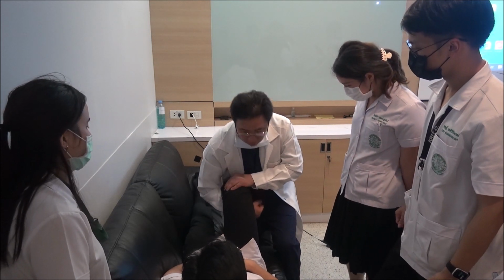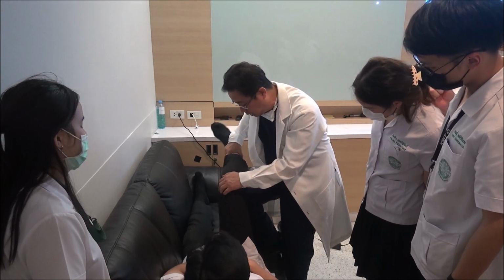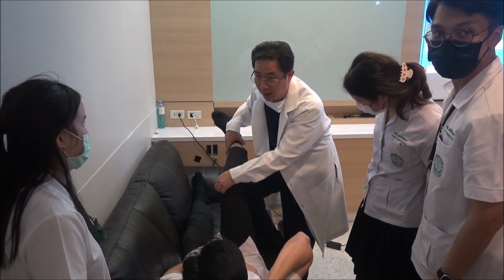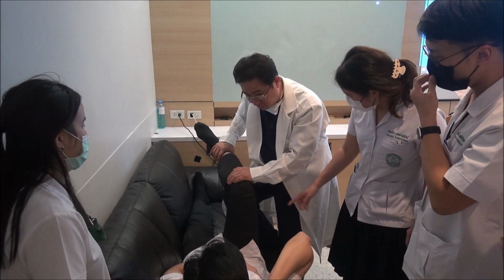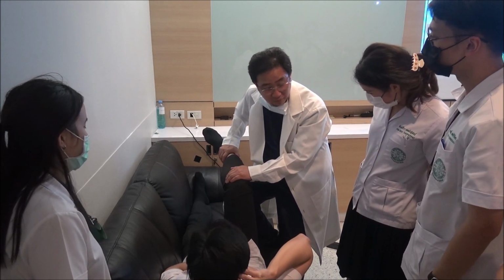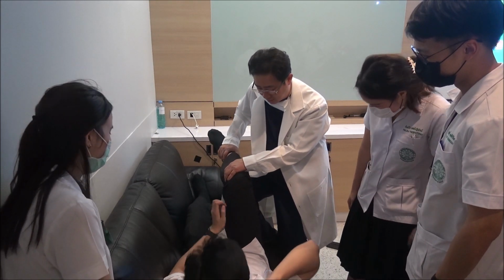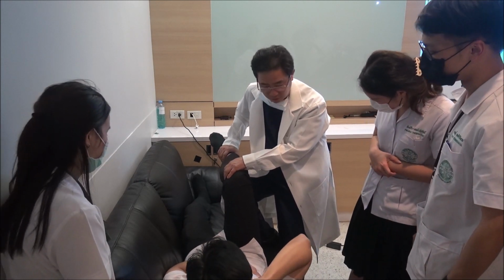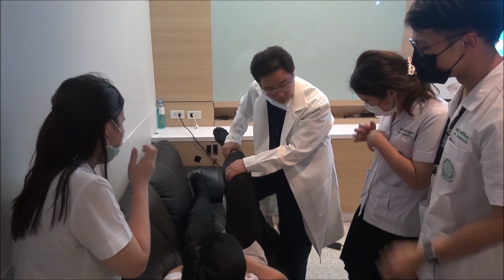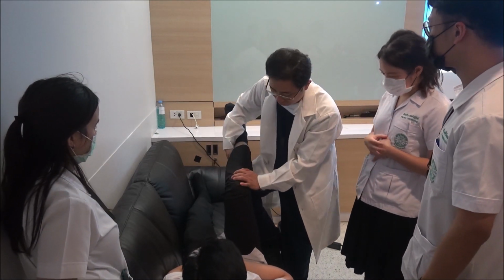Okay, this way. Another way is you can do this. You can put your knee like this. The good thing is that you don't need to bend too much, it's not good for your back. You put your knee like this and use your knee as a fulcrum, and then you put this down, and your knee is pulling this way. So the hip will be reduced, and you can feel the muscle relax. Understand?